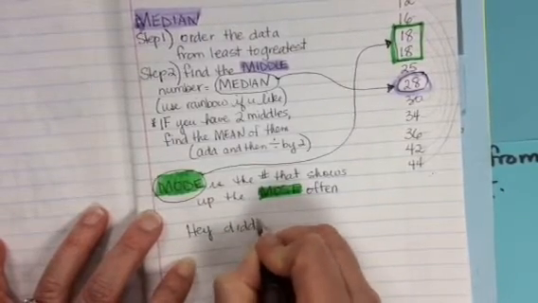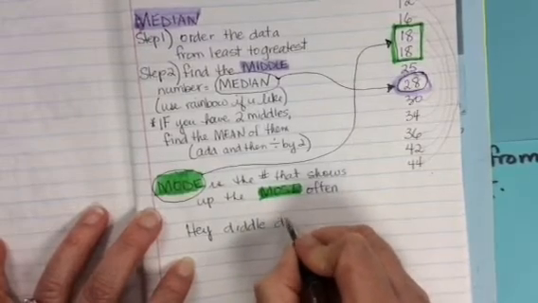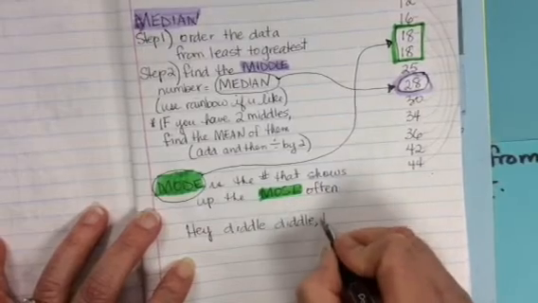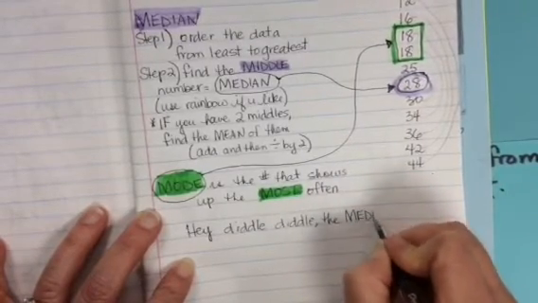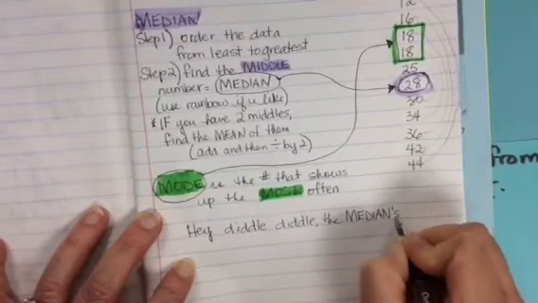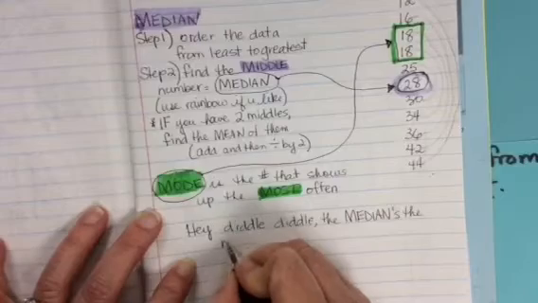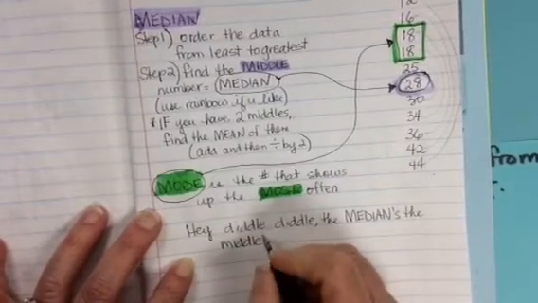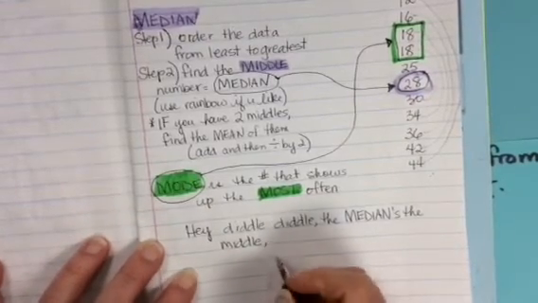So I'll write it. It goes, hey diddle diddle, the median's the middle. Hey diddle diddle, the median's the middle.